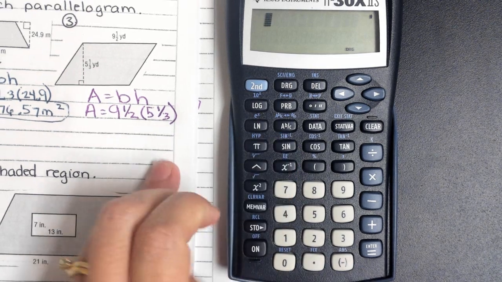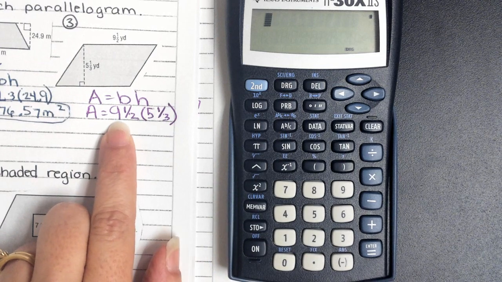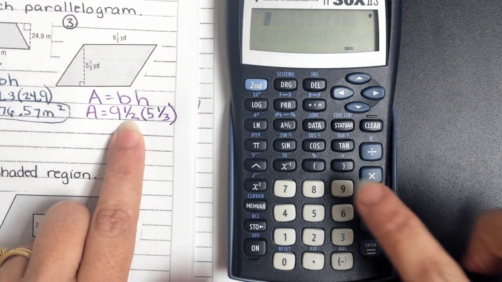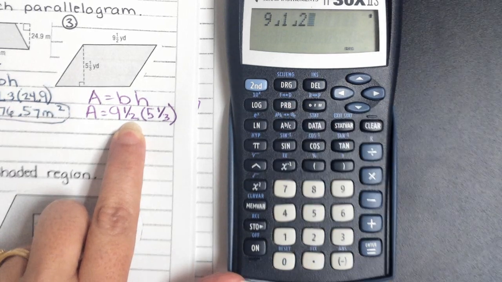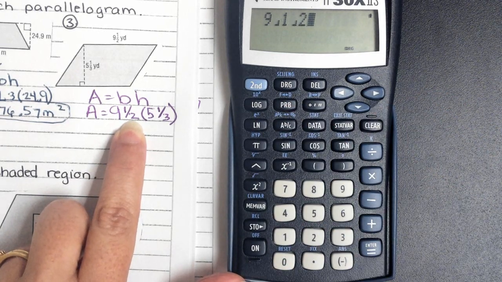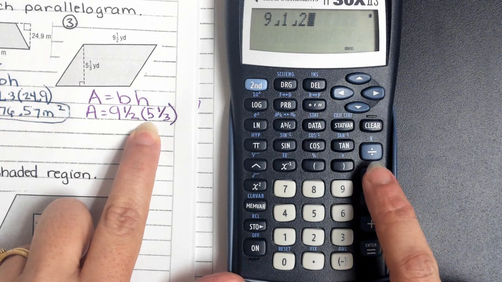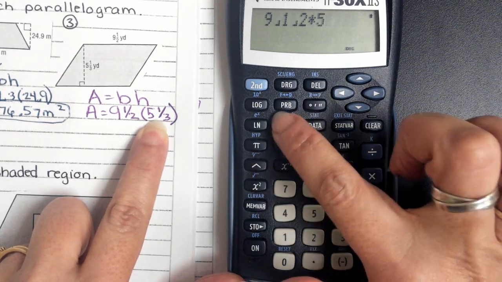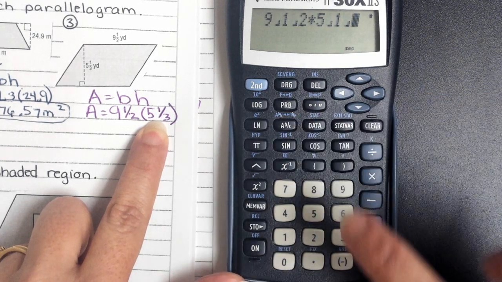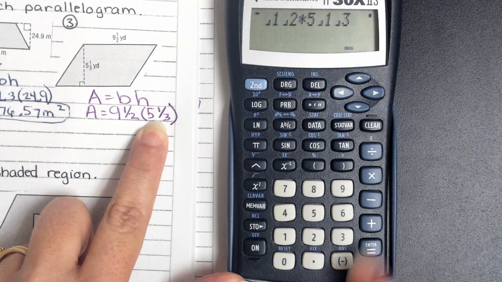So, this first one is 9 1/2, right? So watch what I do. I do 9, ABC, 1, ABC, 2, and then I do the times, 5 1/3. 5, ABC, 1, ABC, 3, equals.